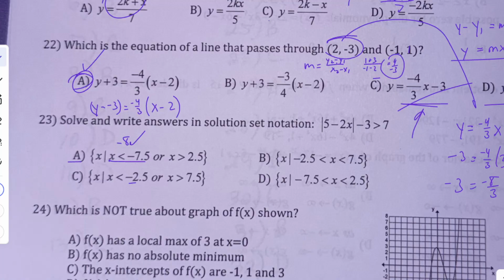So I'm going to try a number just to the right of -7.5. I'm going to try plugging in -7. So let's see, that turns into 19 minus 3. See, that also works. So that tells me this thing's false.